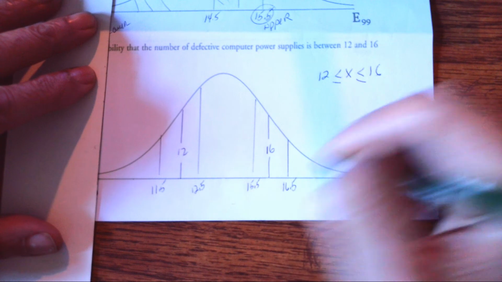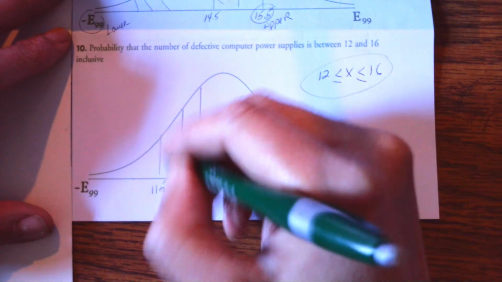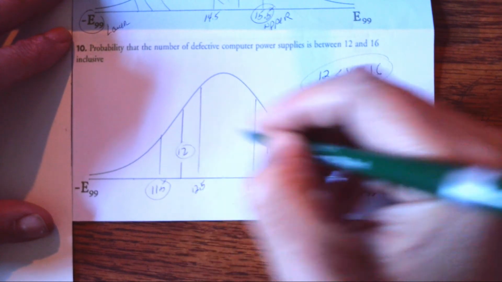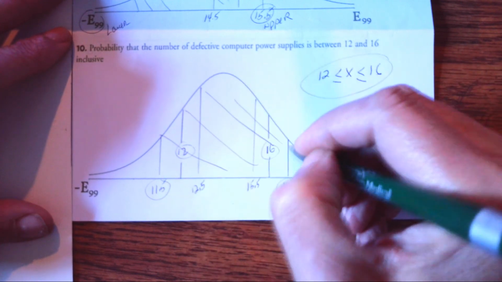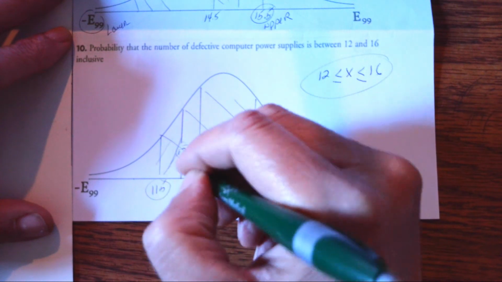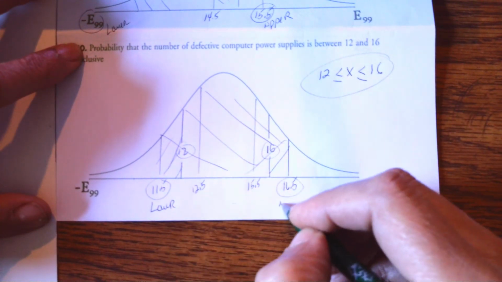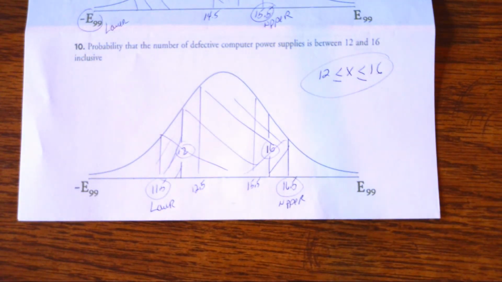These are pretty straightforward. X between 12 and 16 inclusive is everything from 11.5 to 16.5 because I want to include my 12 and I want to include my 16, so I'm talking about all of this area here. If I can shade all of this in. So what we've got here, this is my lower limit, 11.5, and this would be my upper limit. This is the whole key to this, is getting the right lower and the right upper. That was number 10.